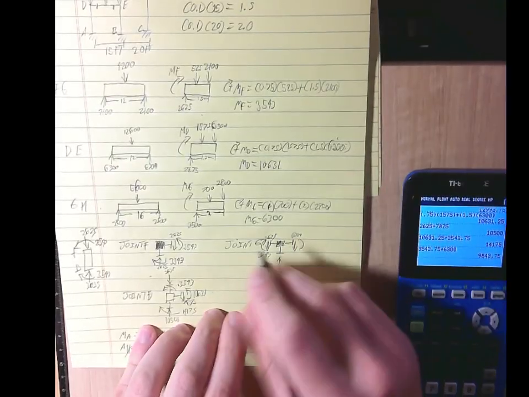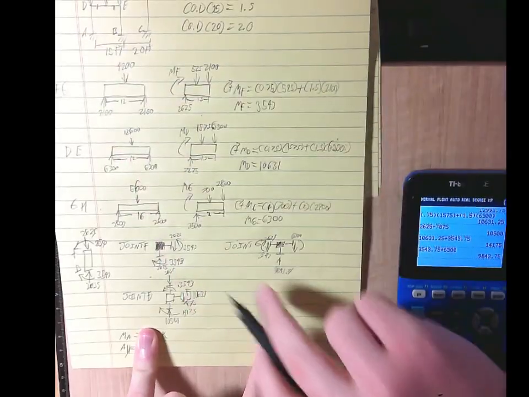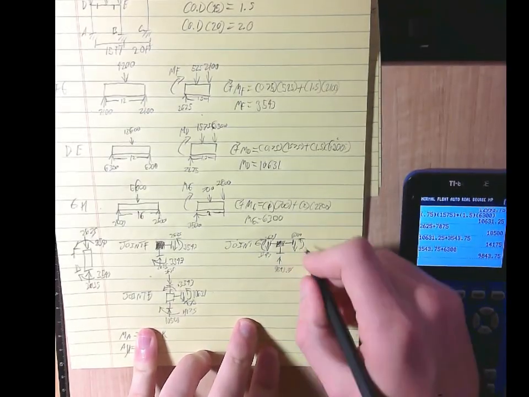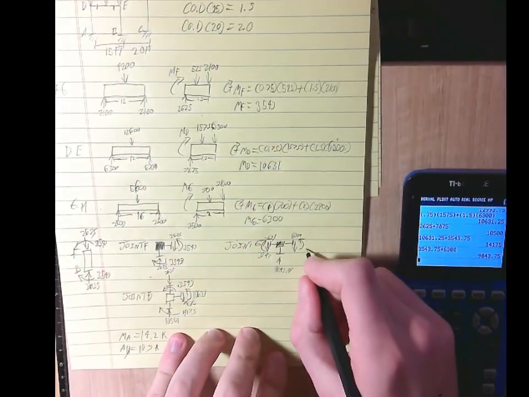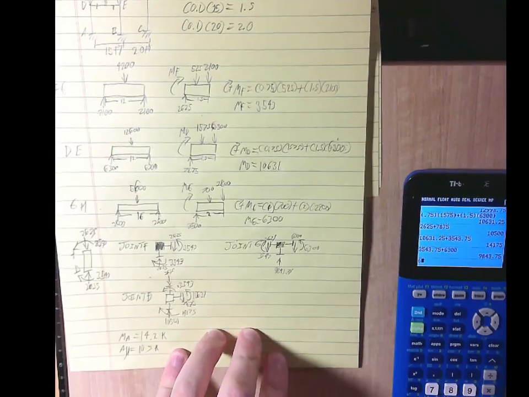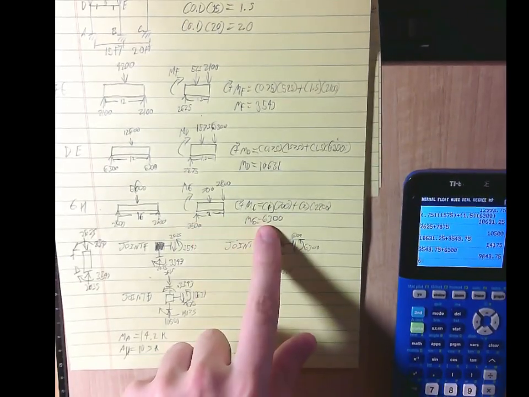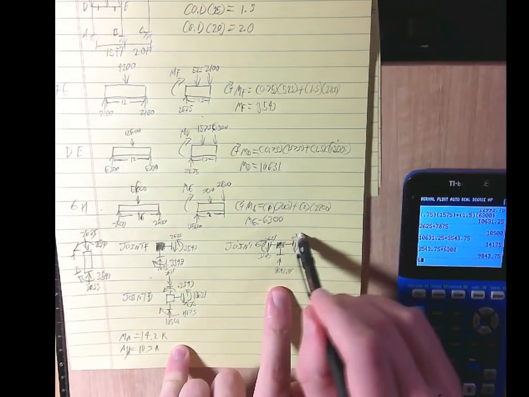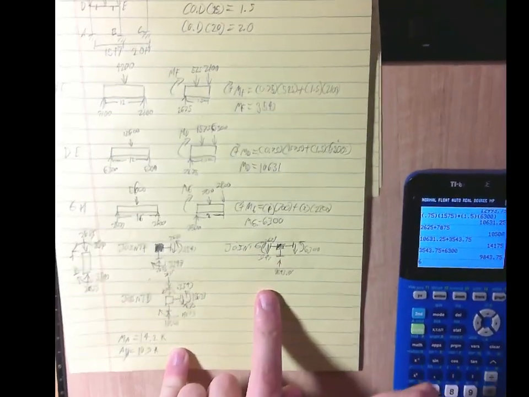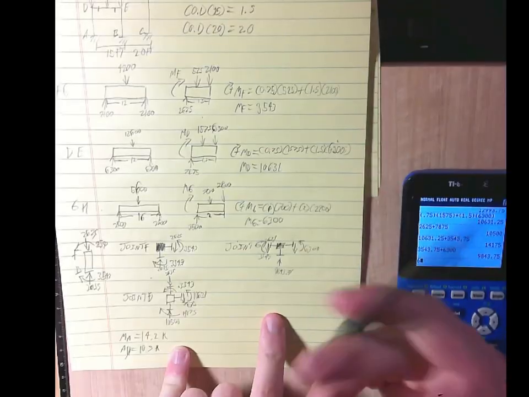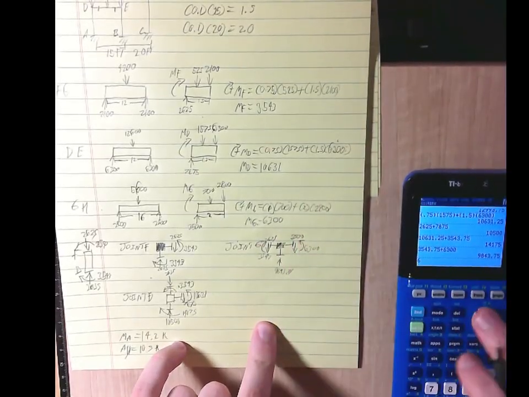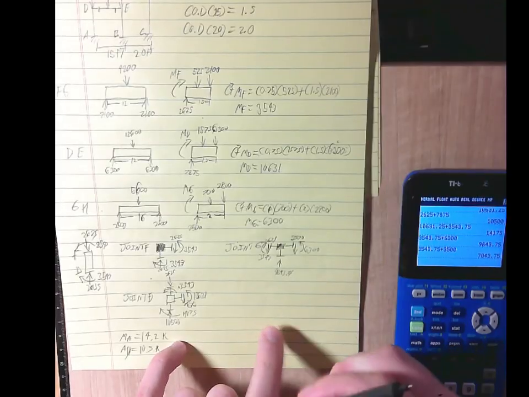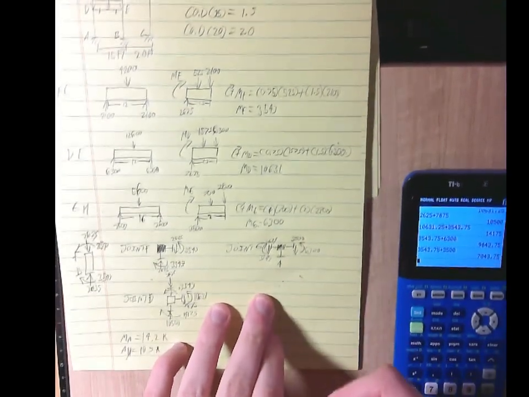We have a moment here. What's this moment going to be? Well, let's figure out the direction. It's going to be coming this way. They're actually going to counteract each other right here, and this one's going to be GH. It's going to be 6,300. So we're going to have 6,300's there. The downward force here isn't 6,300, it's 3,500. So this is going to be actually 70.43.